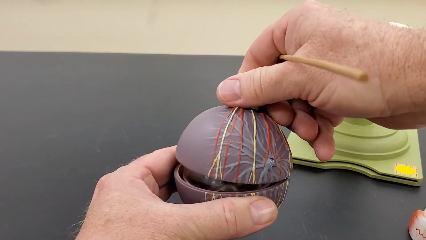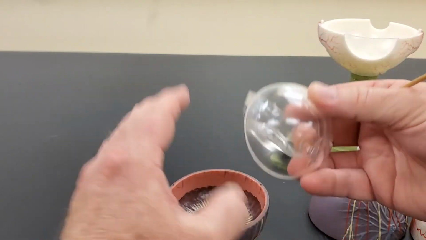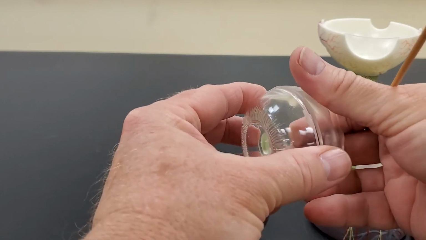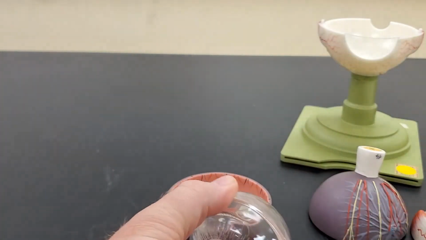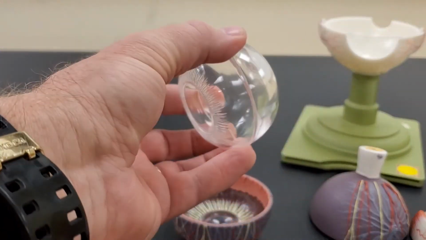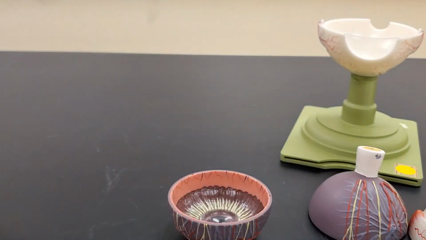If I break this model open, there's a clear globe that will come out, and this structure is called the, sorry, it fell apart on me. This structure is called the vitreous body. This whole globe of clear stuff is called the vitreous body, and it fills the entire posterior cavity.